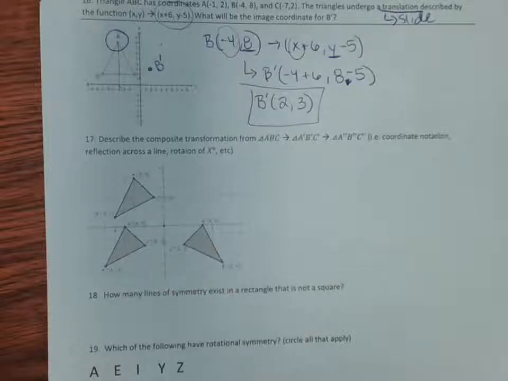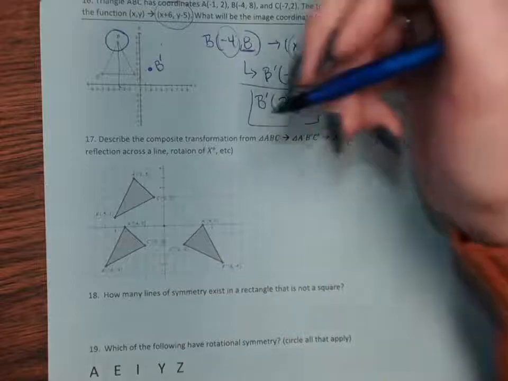So the next thing says describe the composite transformation from triangle ABC to triangle A prime, B prime, C prime, and triangle A double prime, B double prime, and C double prime, i.e. in coordinate notation, reflection across the line, rotation of x degrees. So we want to basically say what's going on from my original, my pre-image, to my first image, and then my second image.